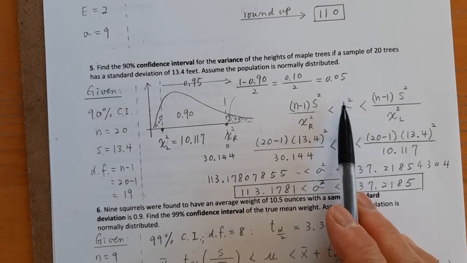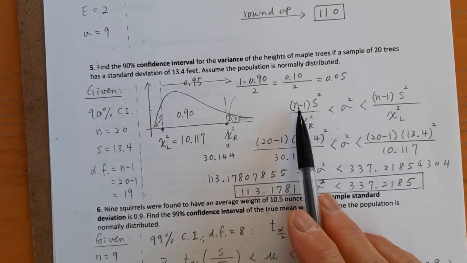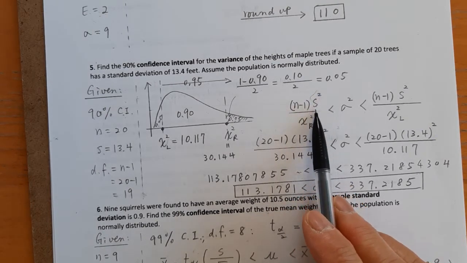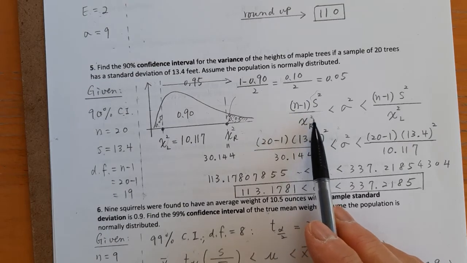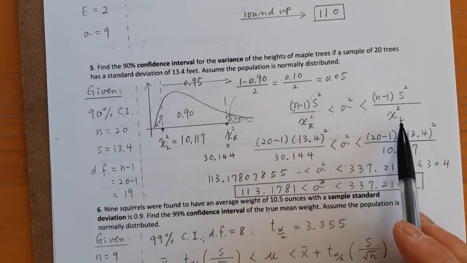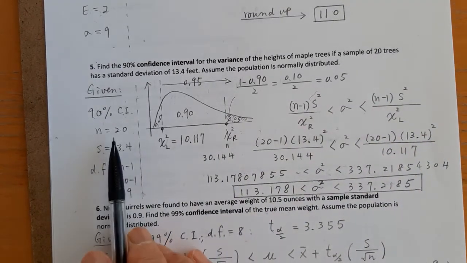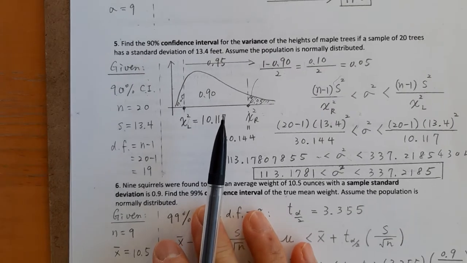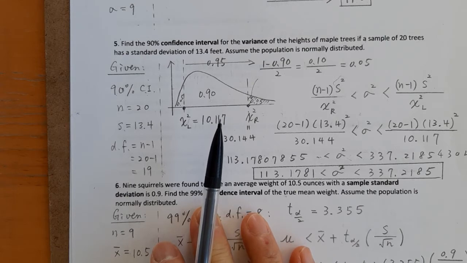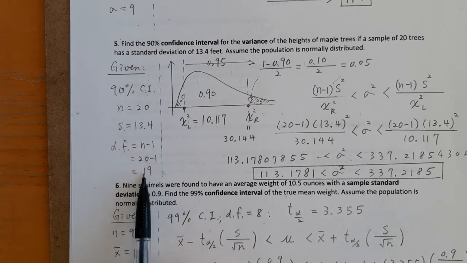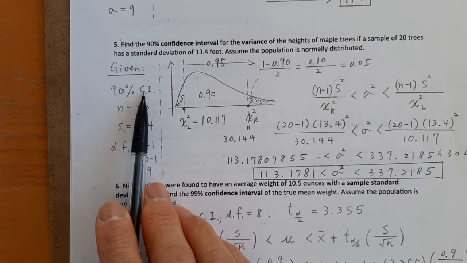The population variance is between n minus 1, the degrees of freedom, times the sample variance over chi-square right, and the other side is divided by chi-square left. Because we use the chi-square table, we need the degrees of freedom. So n equals 20, degrees of freedom is n minus 1, which is 19. And we are looking for a 90% confidence interval.